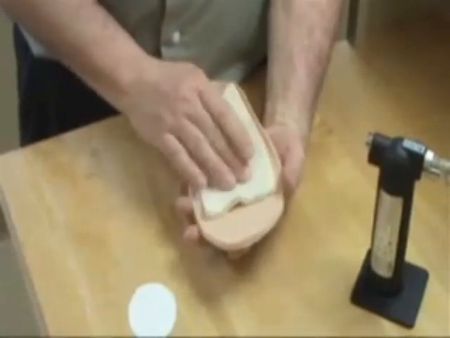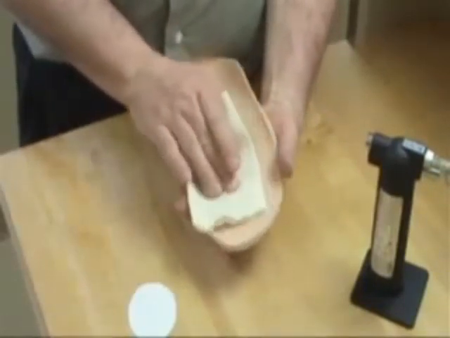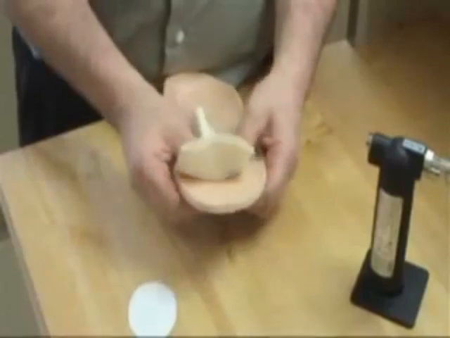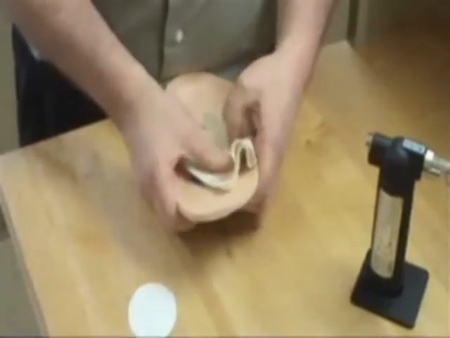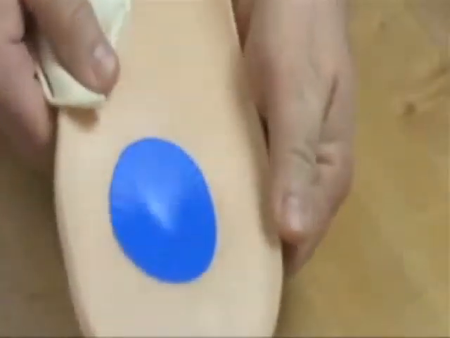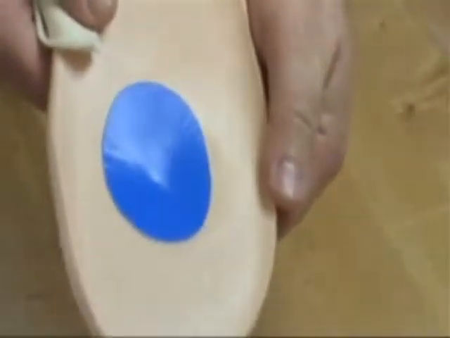Be careful not to scorch the patch or the surrounding material. Quickly press the material down into the relief area to form the patch. Press the entire patch to set the PSA.